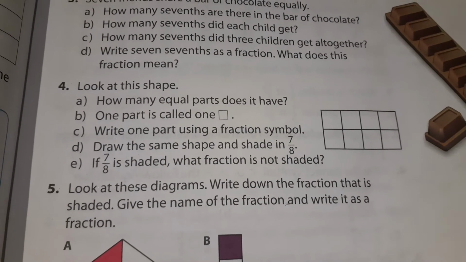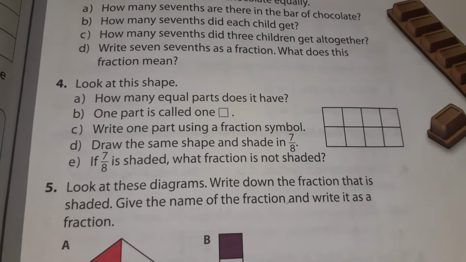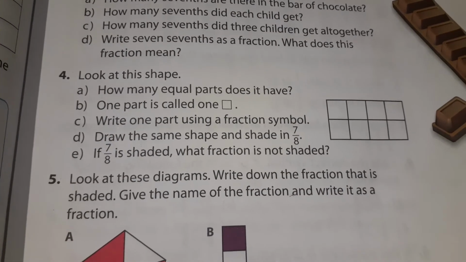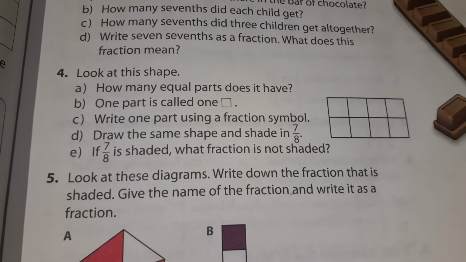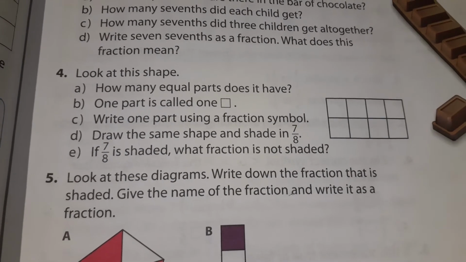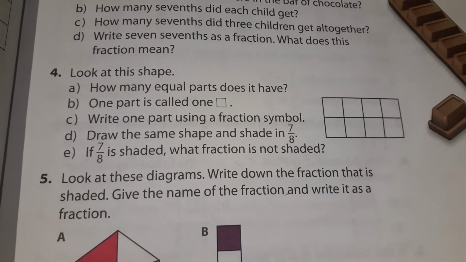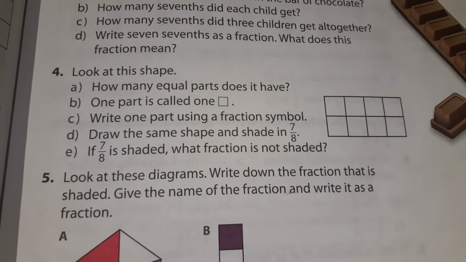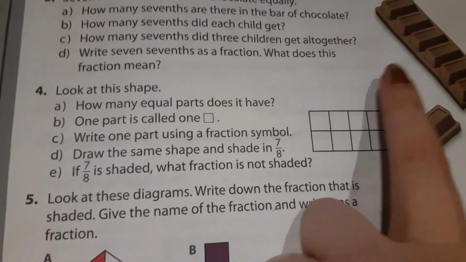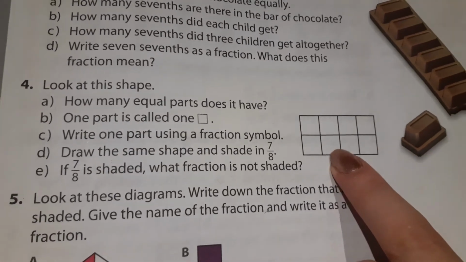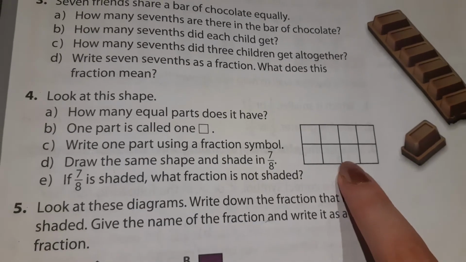What do we call it? Go back to page 62 and look at the table and find the fraction 1/8 and see what its name is. C. Write one part using a fraction symbol. So what did we say? 1/8. So now it says D. Draw the same shape and shade in 7/8. So you're going to redraw this and color in 7 out of the 8 blocks.